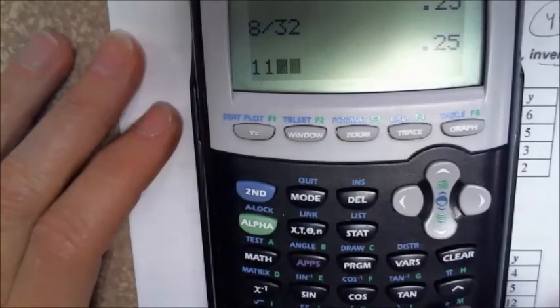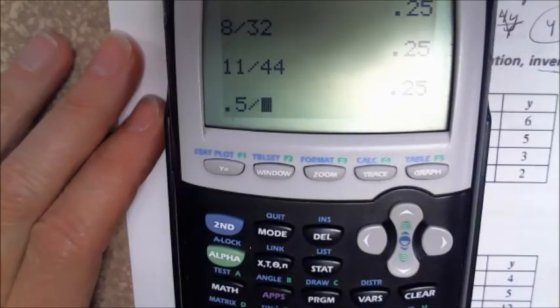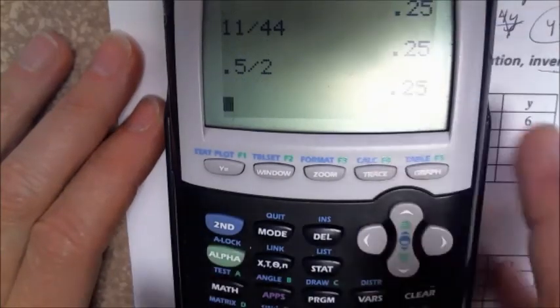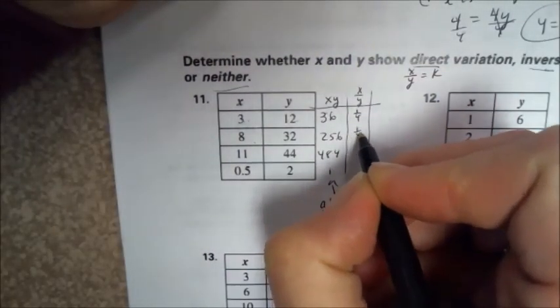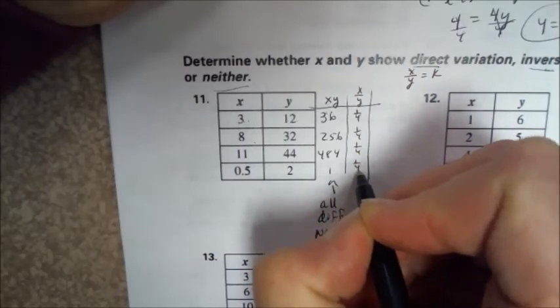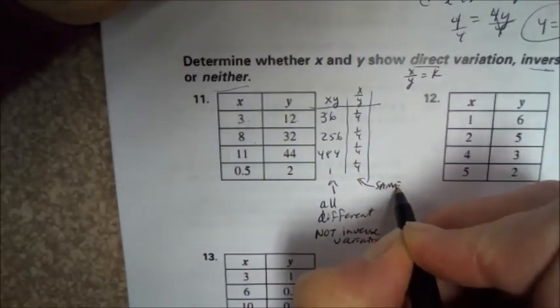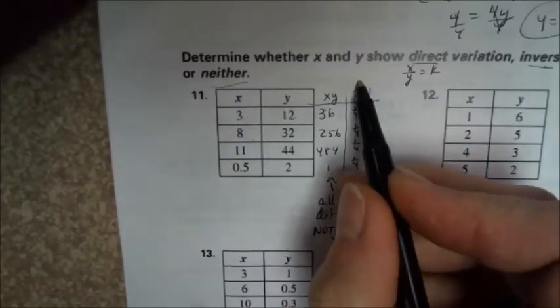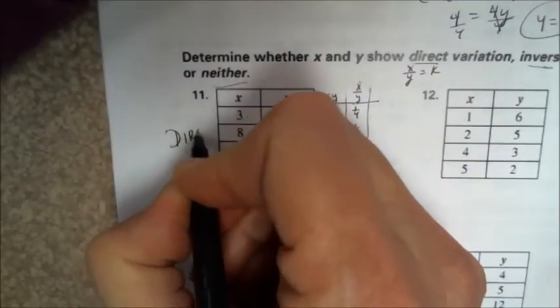Let's see what 11/44 is, the next line down. Oh, that's the same. And then the last one, 0.5 divided by 2. Oh, you can see they're all 0.25, or 1/4. So they're all the same values. Since x over y is always the same number, this one is direct.